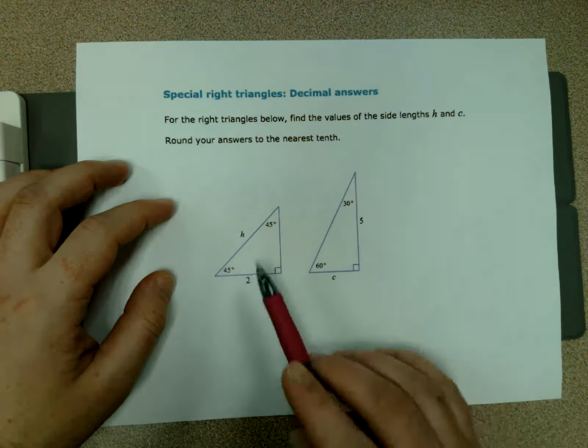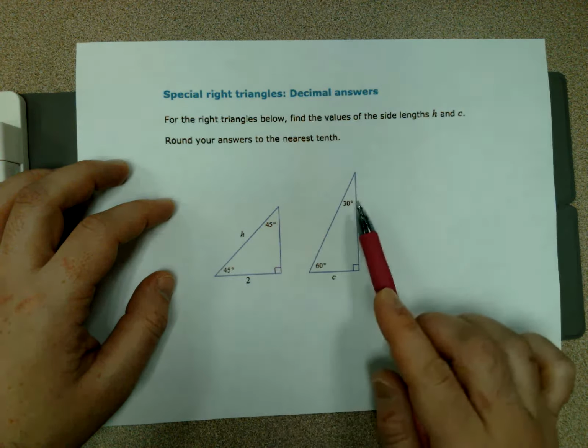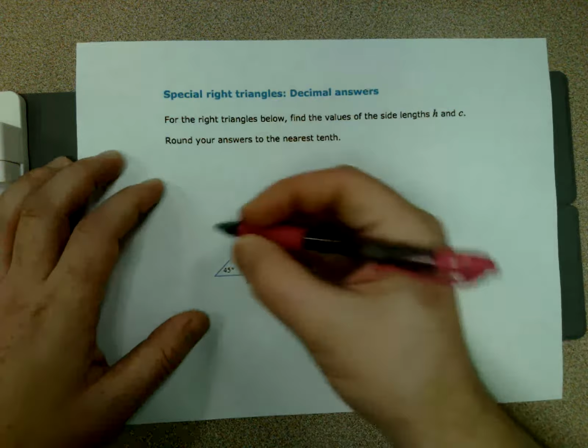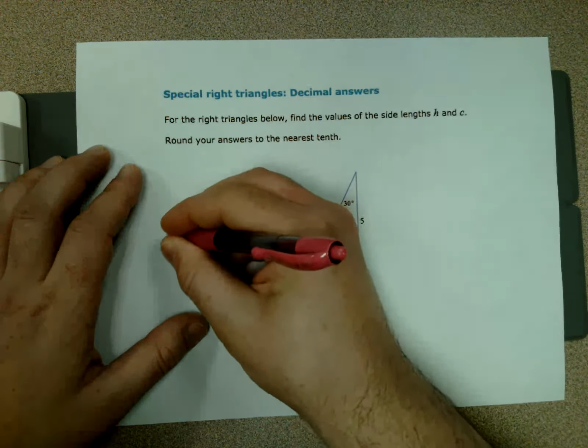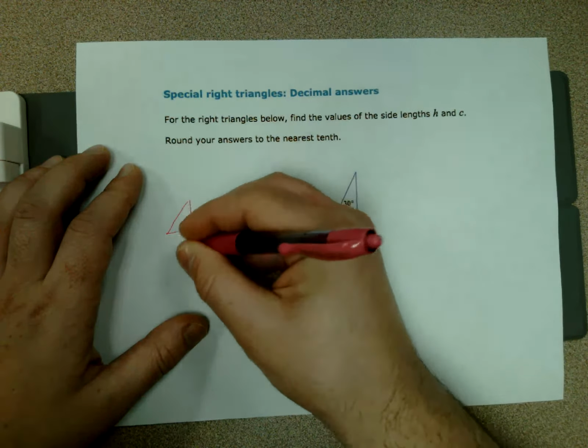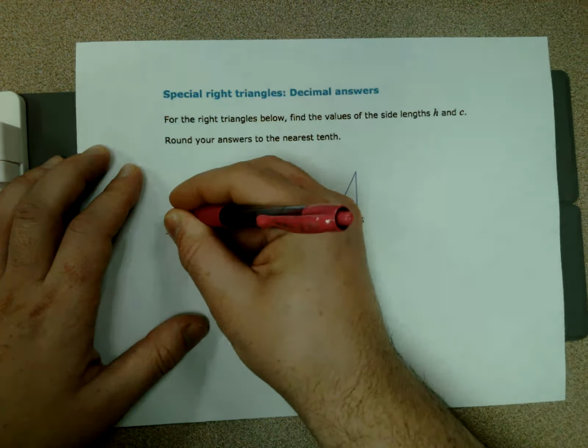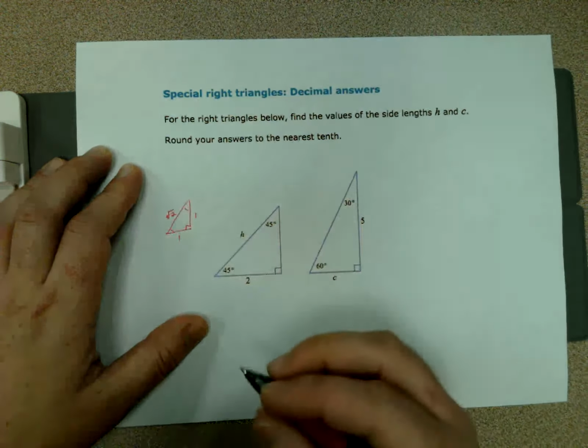So we have two special triangles. We have a 45-45-90 and a 30-60-90. So our original 45-45-90, or kind of our reference one, I suppose more than original, ends up with 1, 1, radical 2 as its measurements.